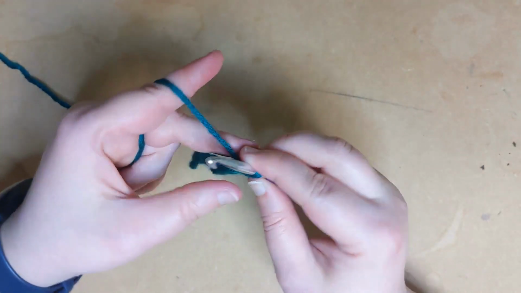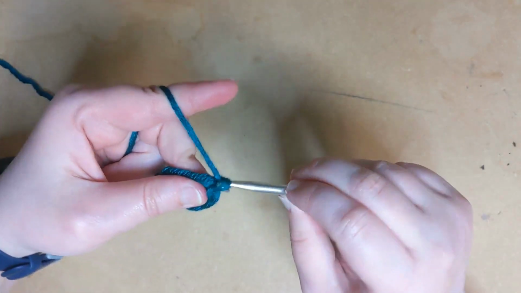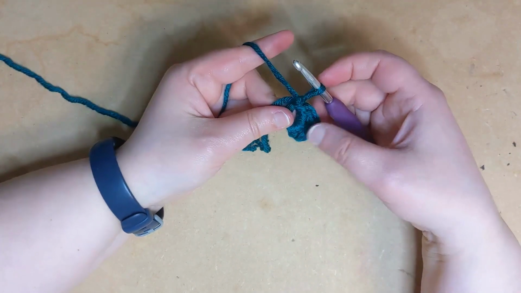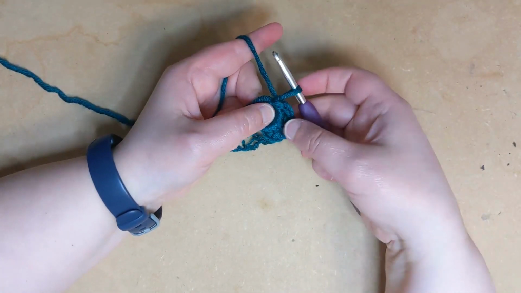And as you can see, I made a little petal.